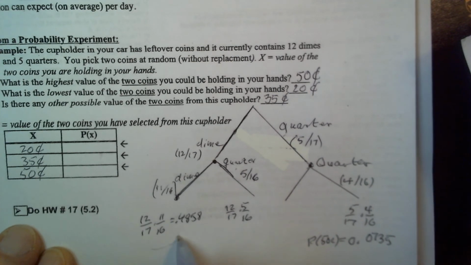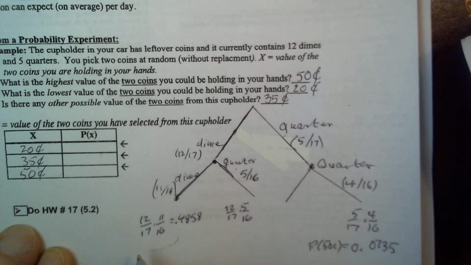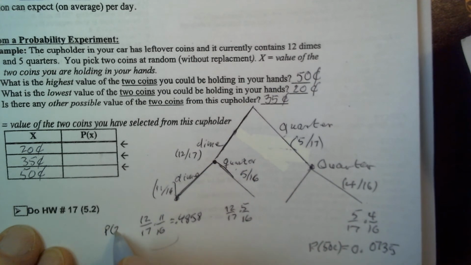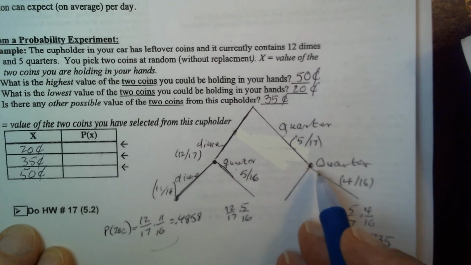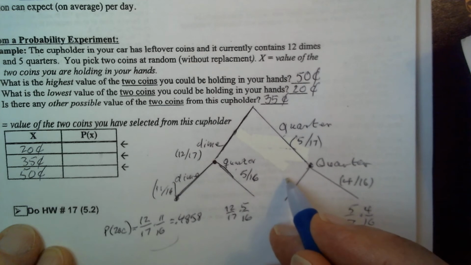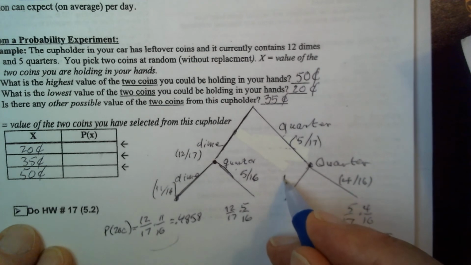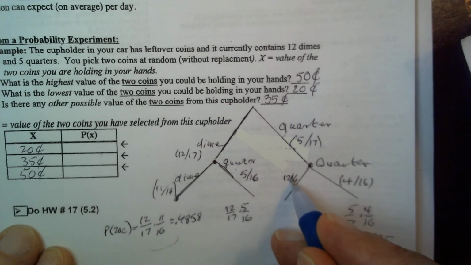So that's the probability of having 50 cents. The dime and dime was the probability of 20 cents. And then here we have the probability of a dime and a quarter, but here we have the probability of a quarter and a dime. And that, of course, would be 12 divided by 16 here.